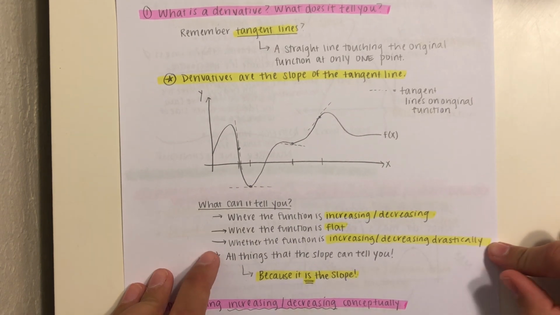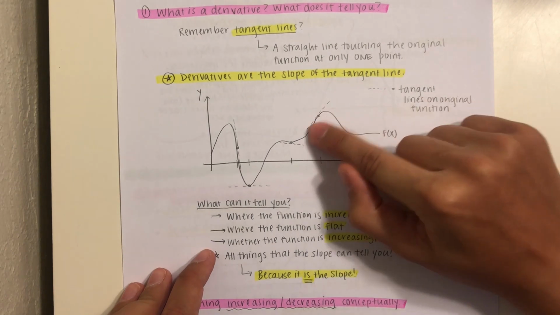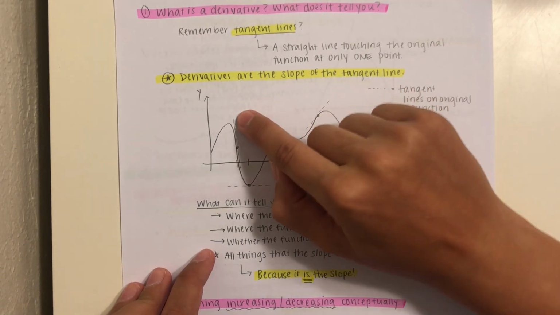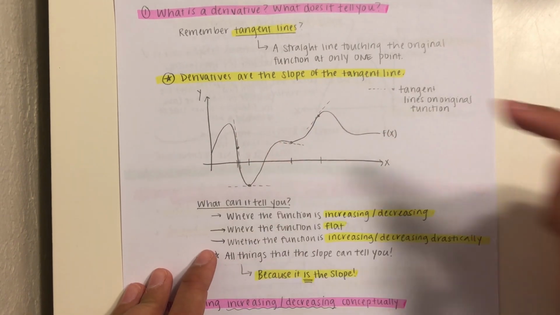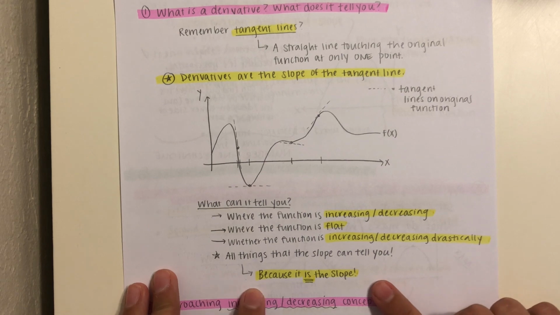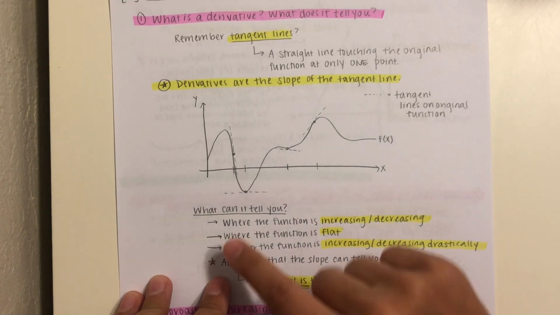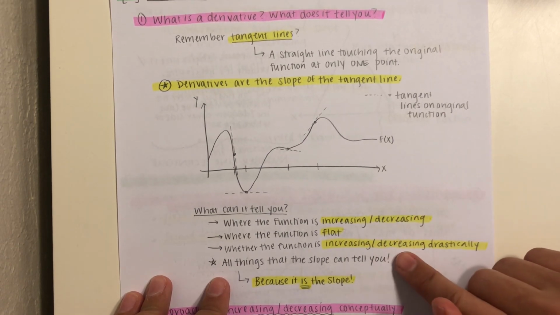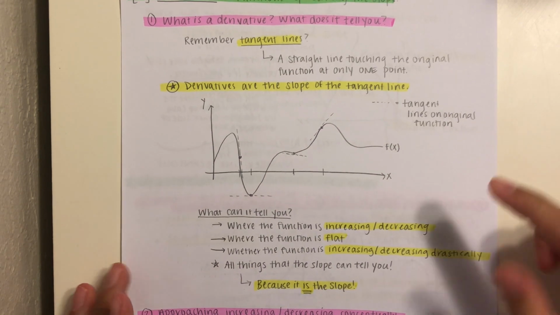You can tell how much it's increasing or decreasing by, because if it's only a little bit up, that means it's only a little bit increasing, and if it's a lot down, it's very negative, so very decreasing. So everything that the derivative can tell you is something that you can tell from the slope, because it immediately deals with the slope of the tangent line.